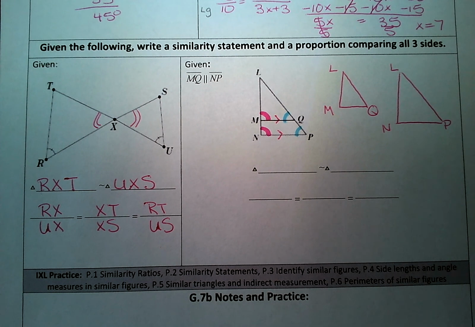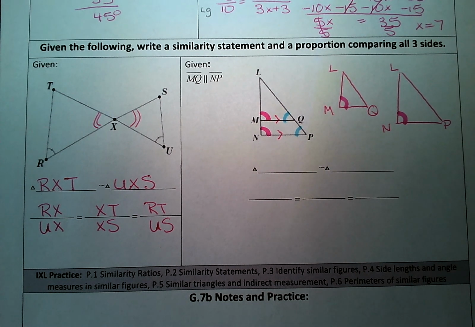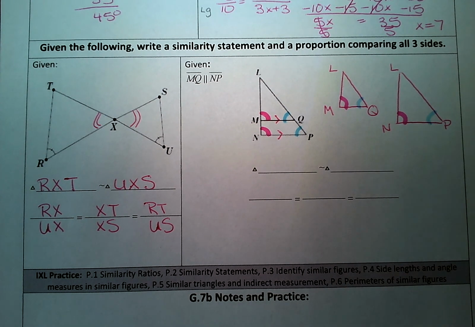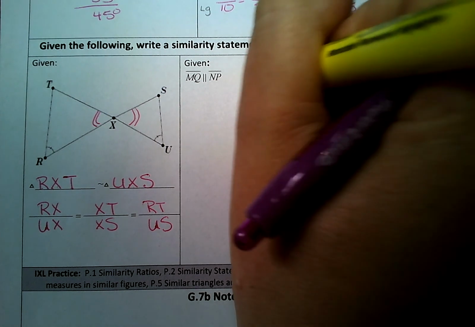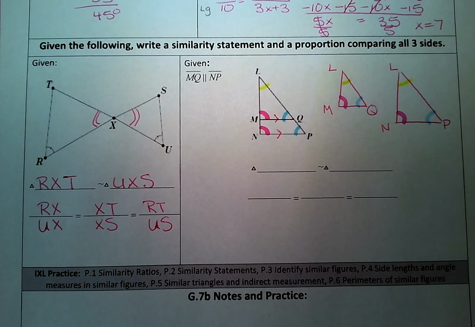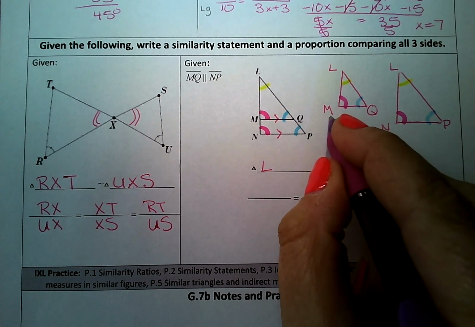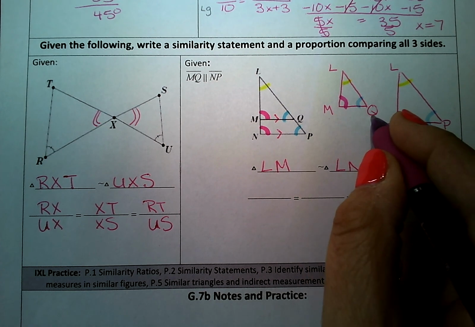Angle M is congruent to angle N. Angle Q is congruent to angle P. It'll be very easy for me to write up what's the match. Angle L is obviously congruent to itself up here. It's a reflexive angle. So I'm going to say L matches L, M matches N, Q matches P.